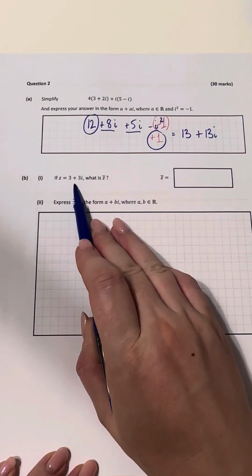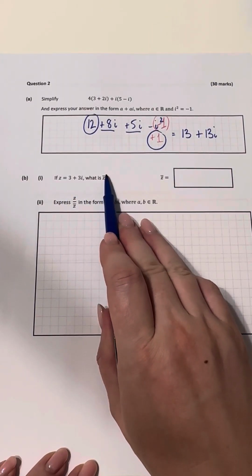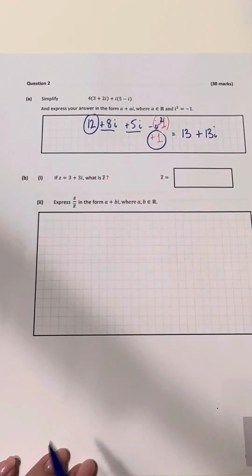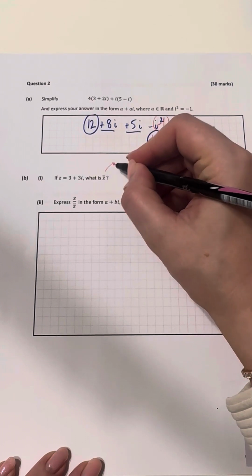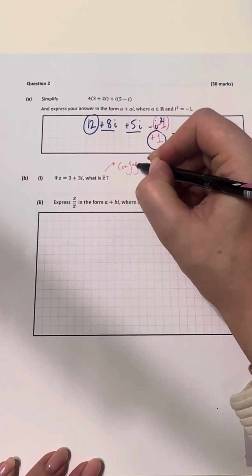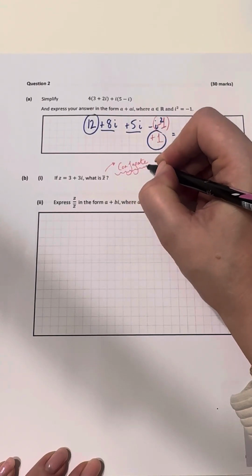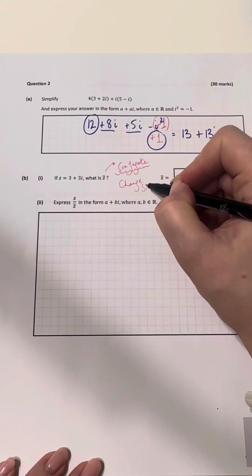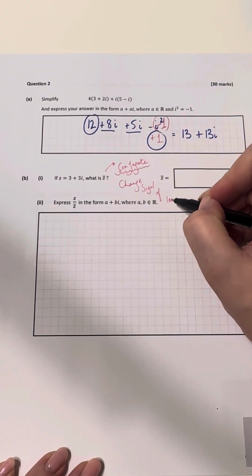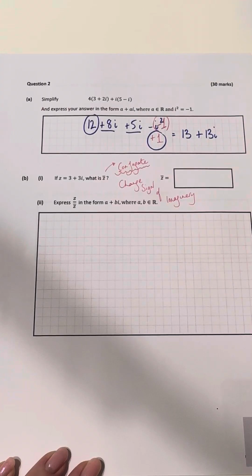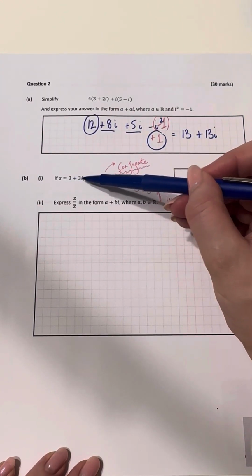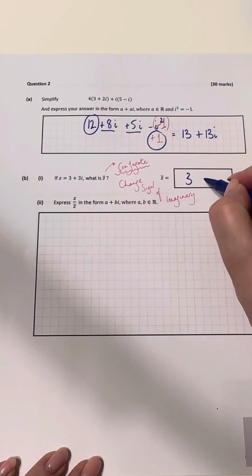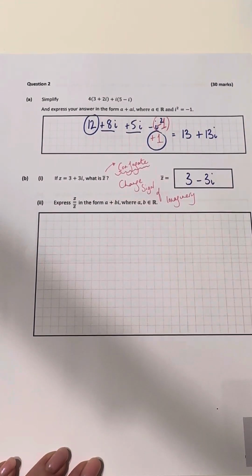If z equals 3 plus 3i, what's z with a little line or a hat on the top? Well, that little line or hat means the conjugate. I know conjugate is a funny word, so I like to think of C for change the sign. You're changing the sign of the imaginary. So if z is 3 plus 3i, z the conjugate is 3 minus 3i. The guy with the little hat means the conjugate, and you change the sign of the imaginary.